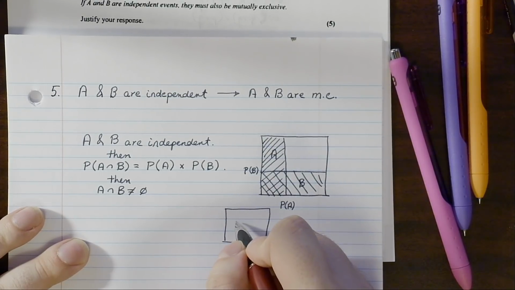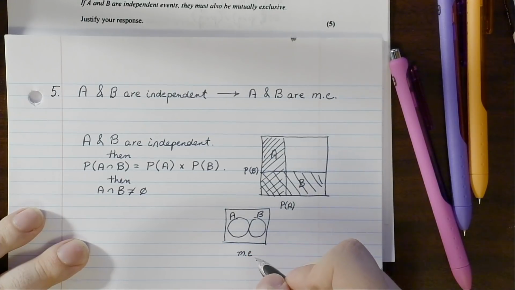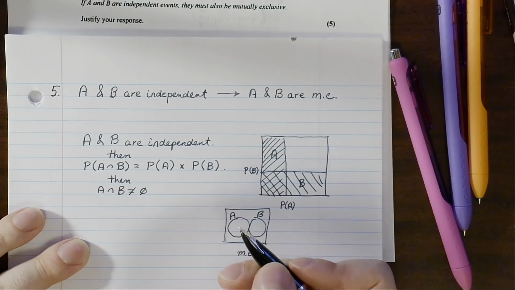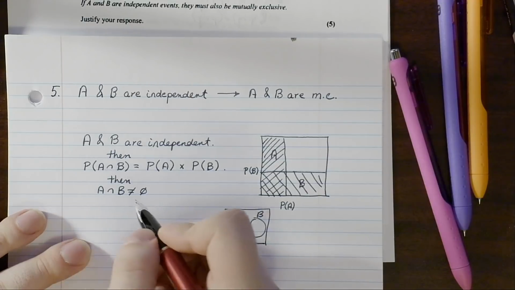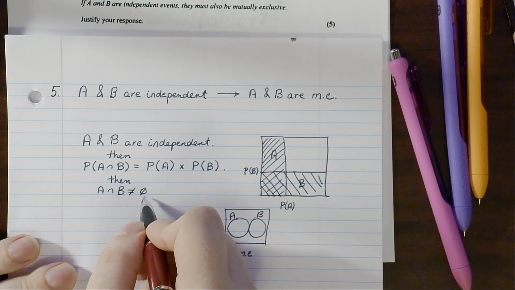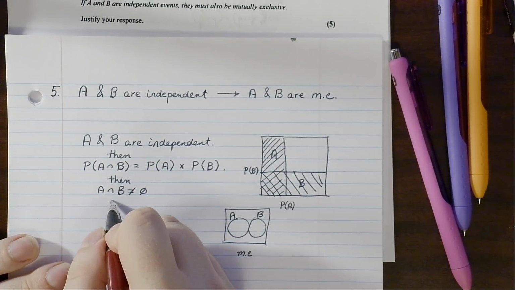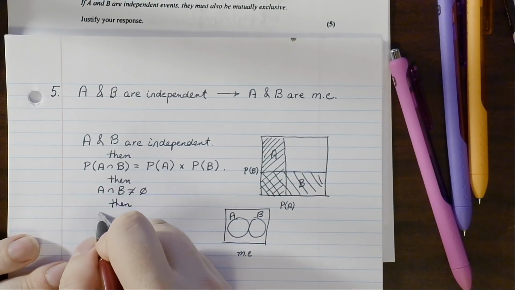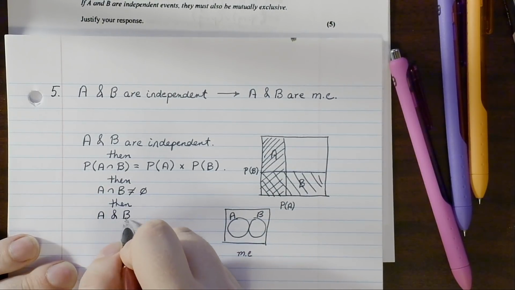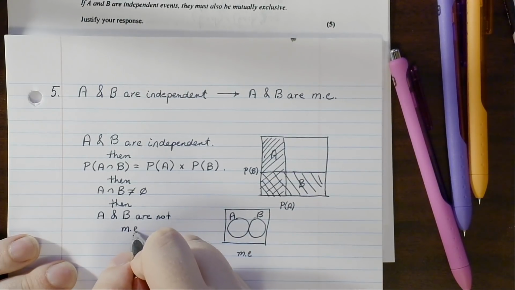And remember, when we're talking about mutually exclusive sets, so here's A and here's B, there's no overlap, so there's no intersection. So since the intersection is not empty, so it's not the empty set, then A and B are not mutually exclusive.